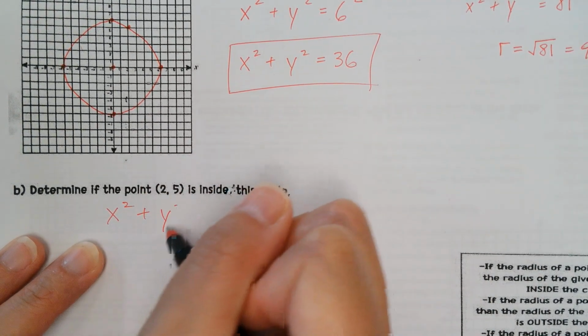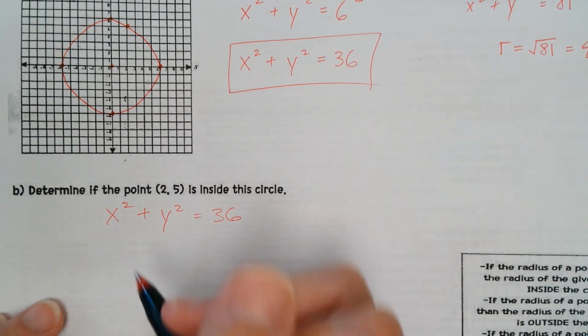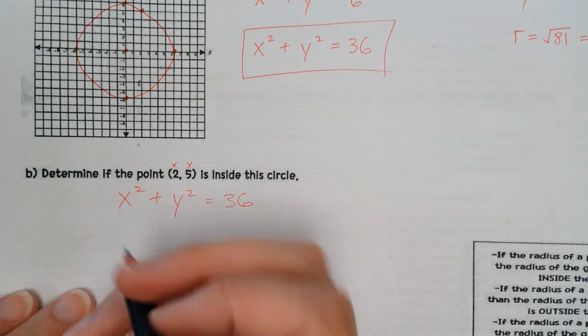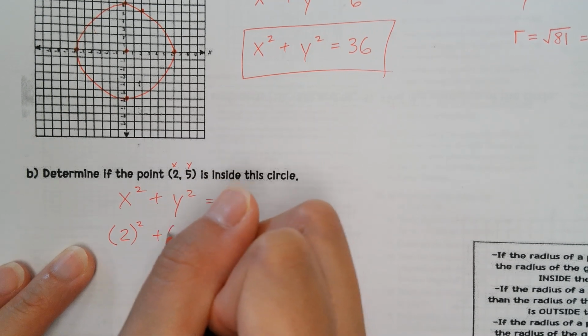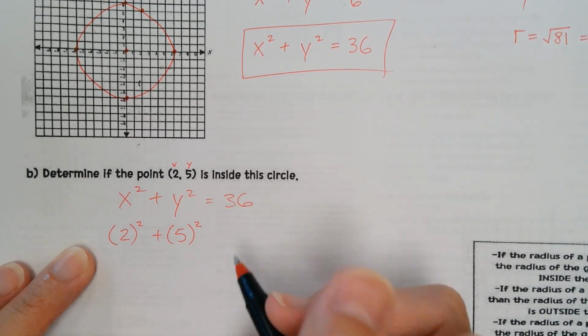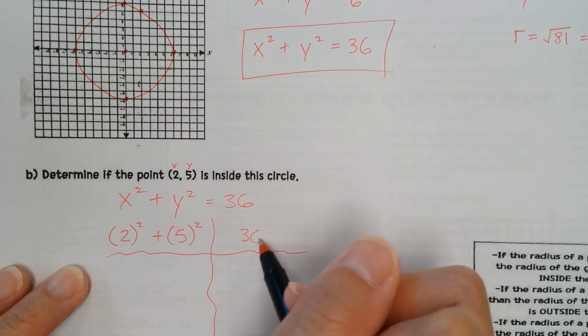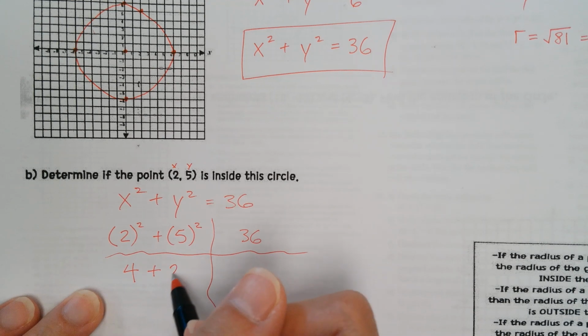Right. So this is my circle formula, which we found right here. I'm going to plug in the x and the y value. So 2 squared plus 5 squared on the left side, and 36 is on the right side. 2 squared is 4, 5 squared is 25.